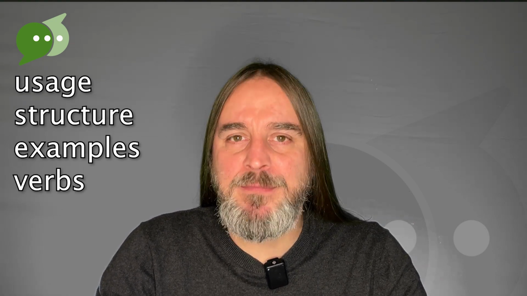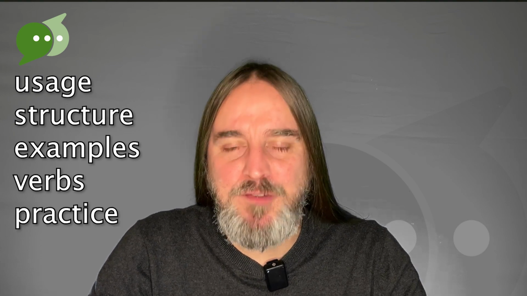We will look at the structure, so how to make sentences, and we will look at different examples using different subjects, and we will talk a little bit about regular, irregular verbs, and then there will be some time for you to practice at the end.